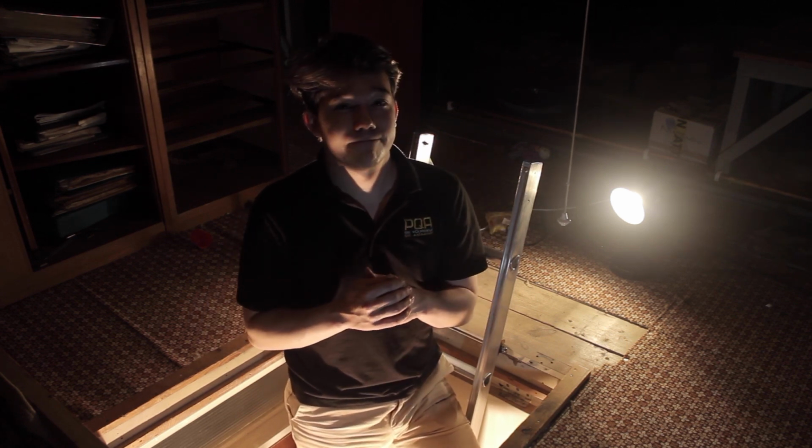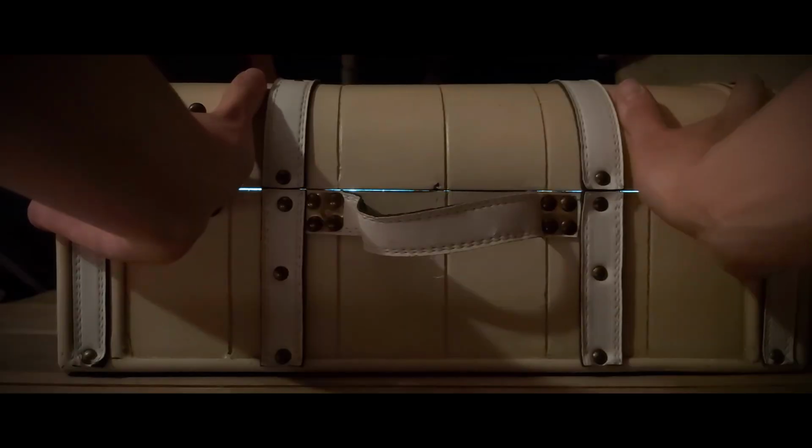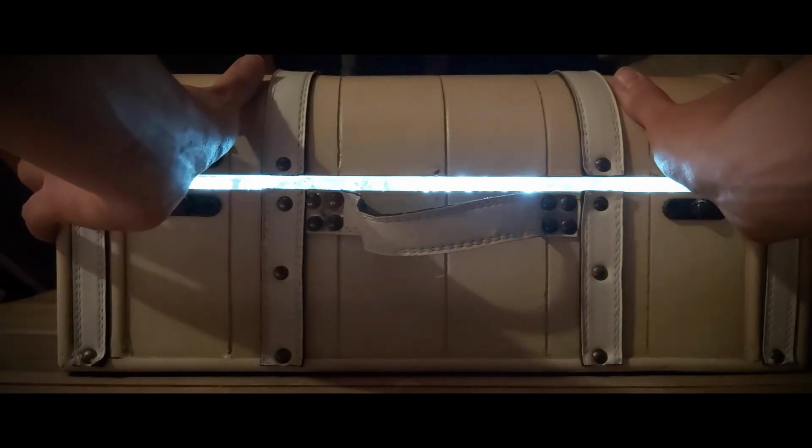Thanks, Nathaniel, that's interesting. Sometimes you just have to think outside of the box to get these shots, or I guess in this case, inside the box.